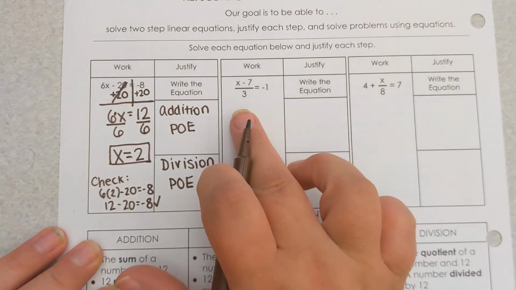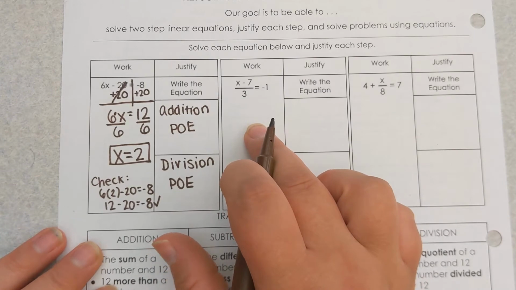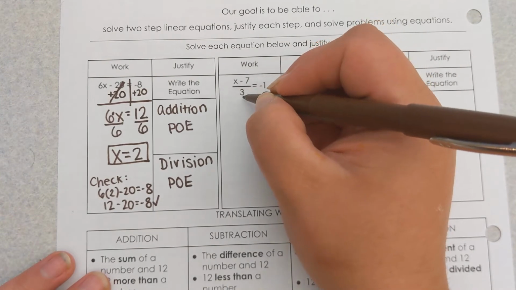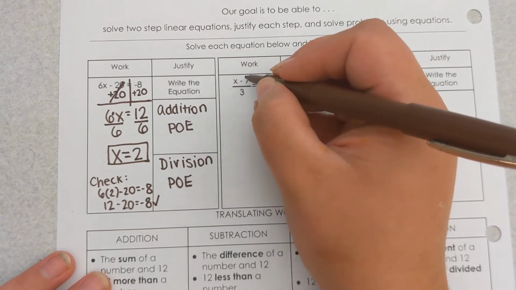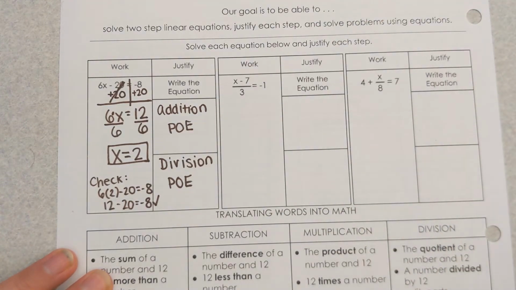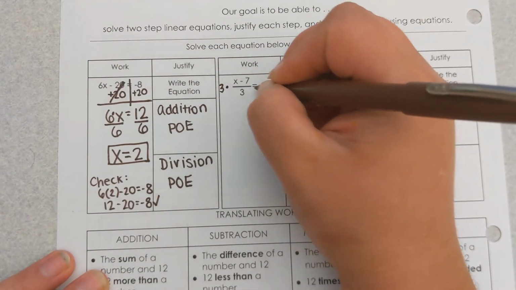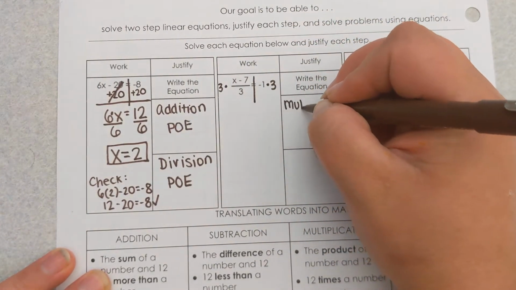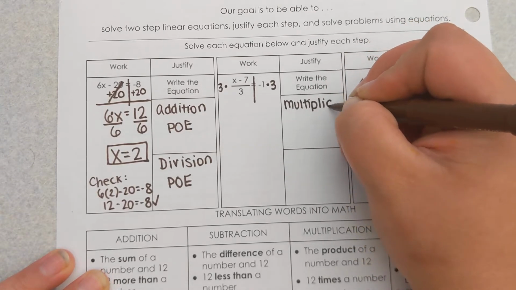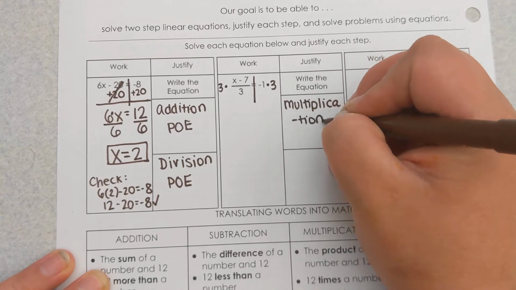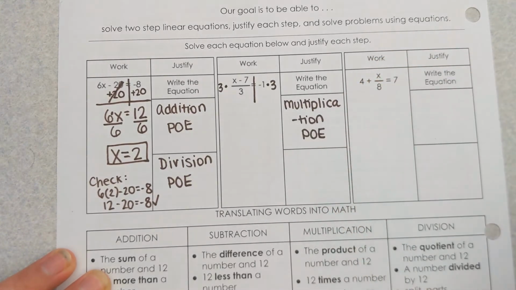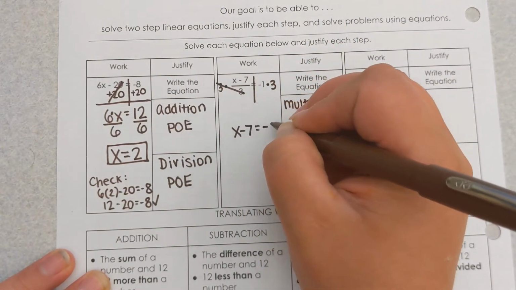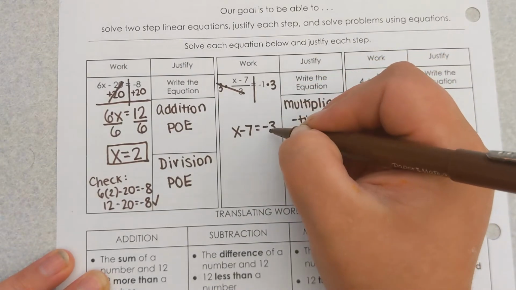Coming over here, these two equations freak people out because they have fractions. Keep in mind that fractions are just division. So this is really x minus 7 divided by 3. We want to get rid of this 3 so that we can deal with the rest of this. Well, the opposite of dividing is multiplying, so we're going to have to multiply by 3 on both sides. Okay, so this would be the multiplication property of equality. Okay, my 3's cancel out, and now I have x minus 7 equals negative 3. Negative 1 times 3, negative 3.